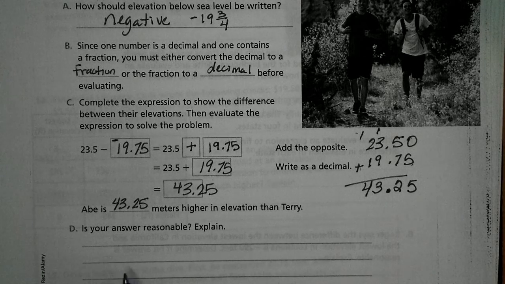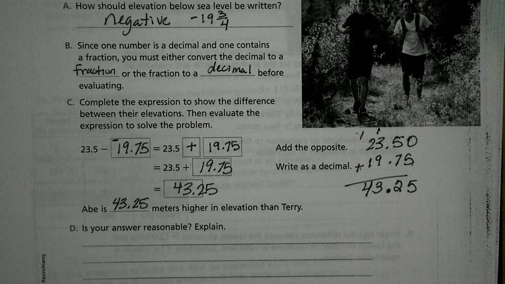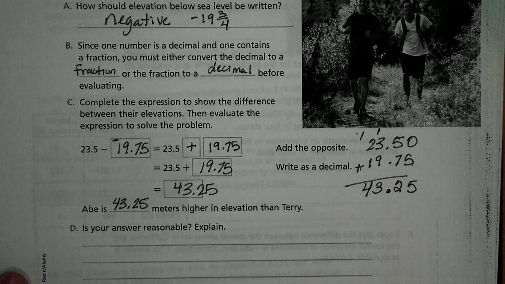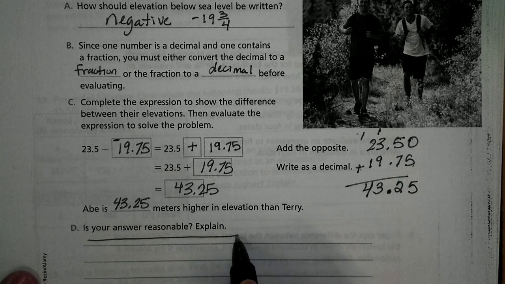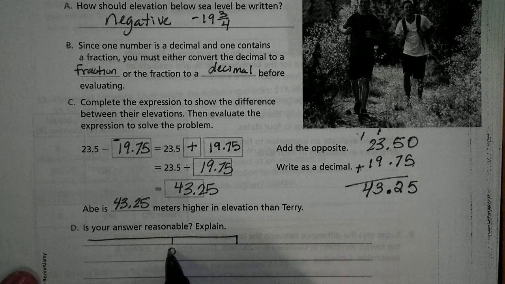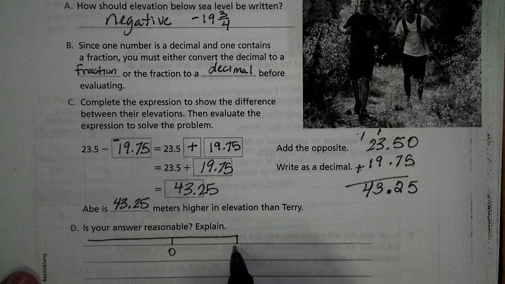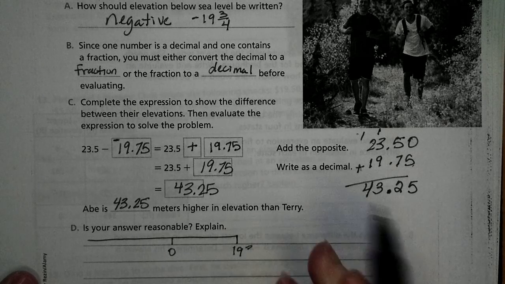So it says, is my answer reasonable? Okay, so let's think about it. Here's my number line, right? Here is 0.